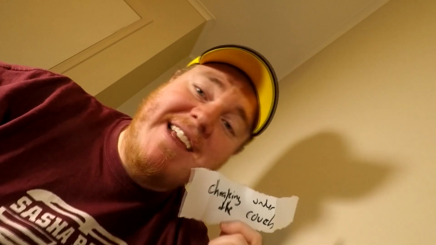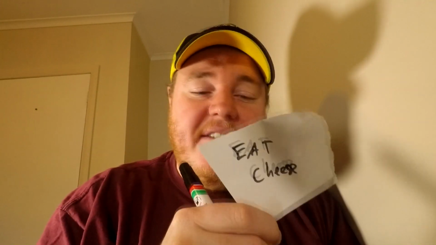Another problem, lost the remote control. This one happened to me in real life, and this is the way I solved it. I checked under the couch. So maybe whatever problem happens, the answer is under the couch. I'm also gonna just toss in a couple of extra solutions that fix things, like eat cheese. I believe that will fix every problem.